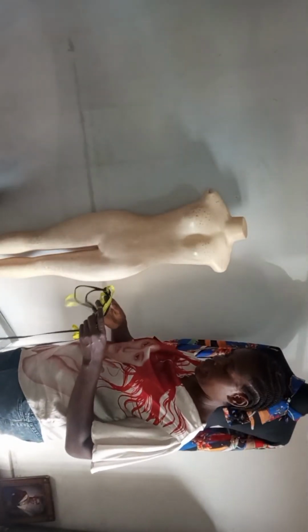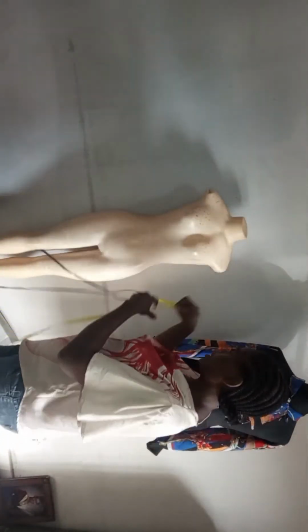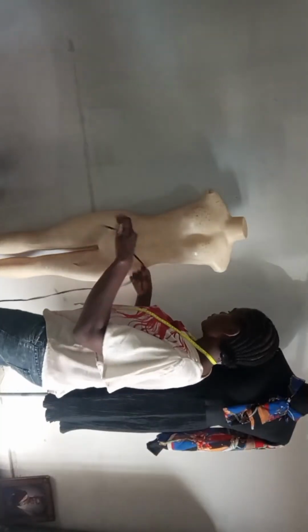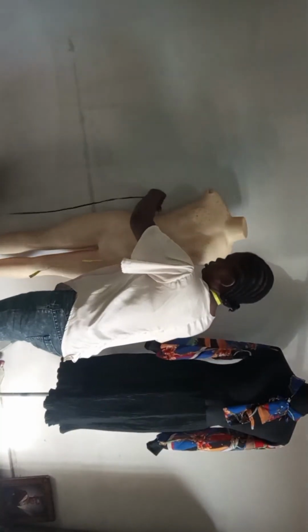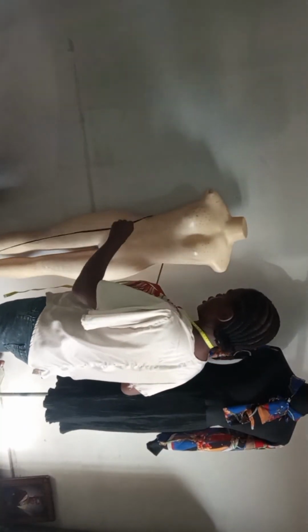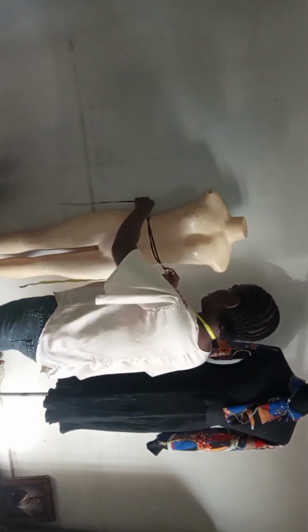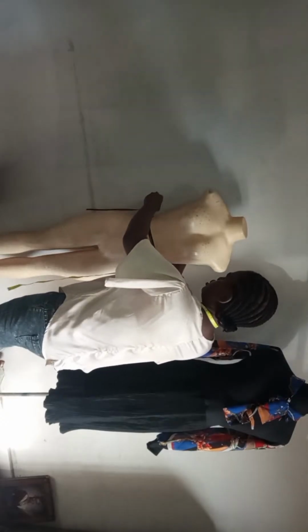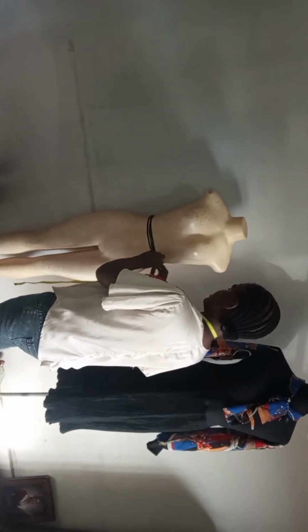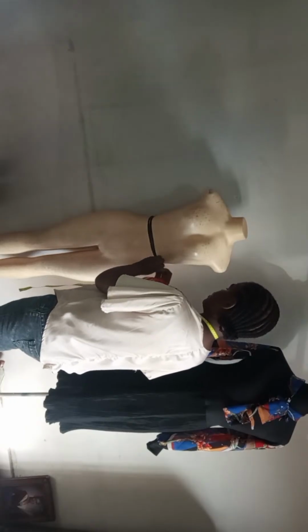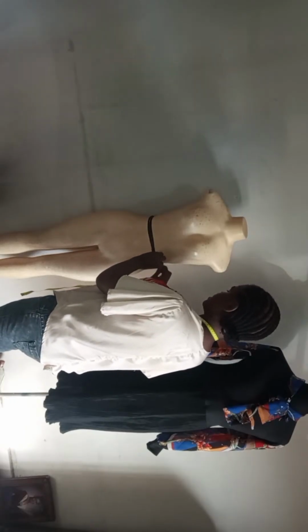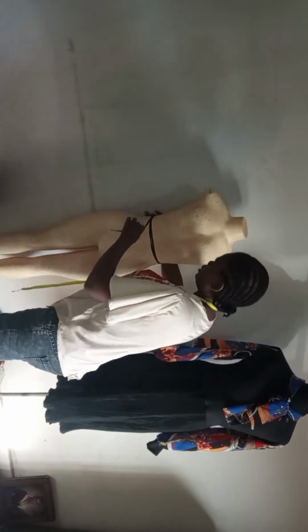So how do I measure? Now, I'll be using this to get my natural waist. If it is on a human being, you can ask the person to bend the way I bend, and you will determine the natural waist. Then you can tie something around the natural waist like this, so that you can determine where the waistline of the person is. Trying to see.